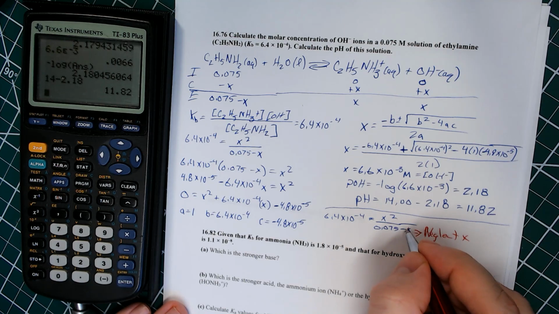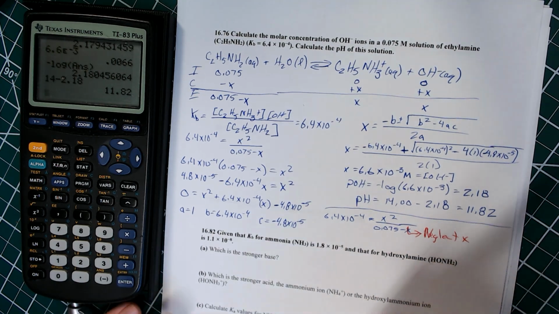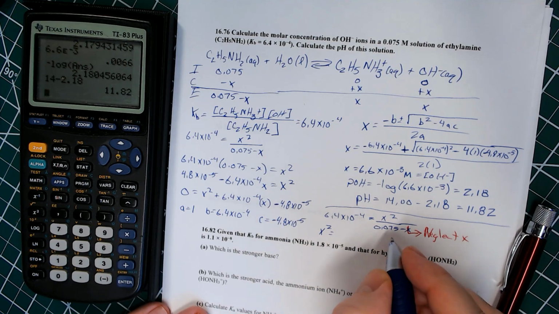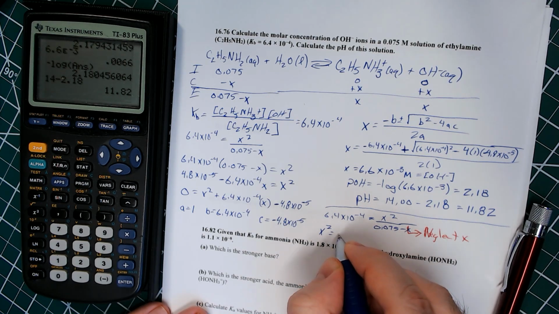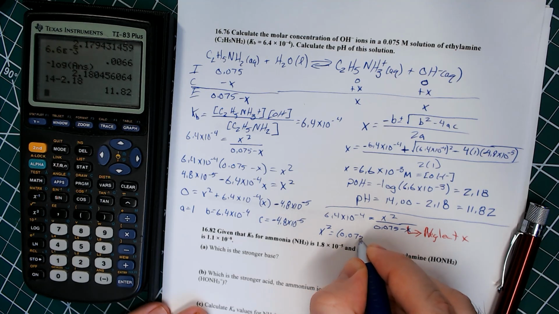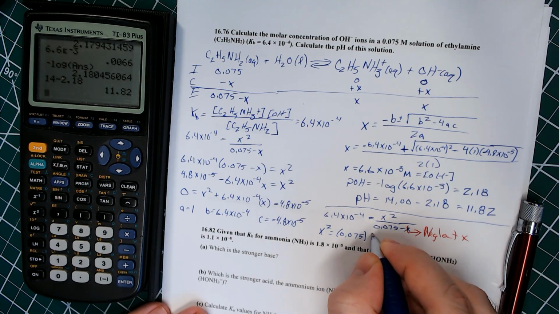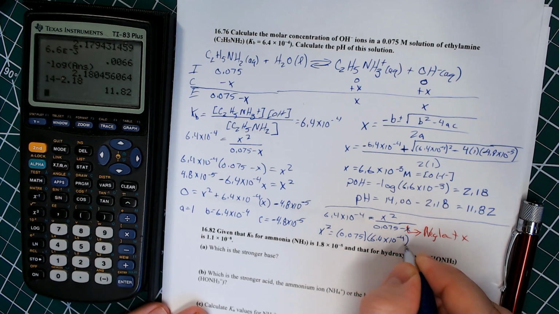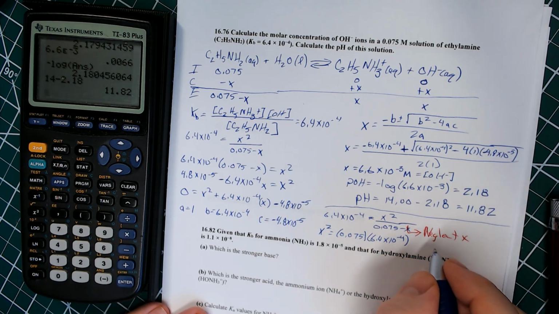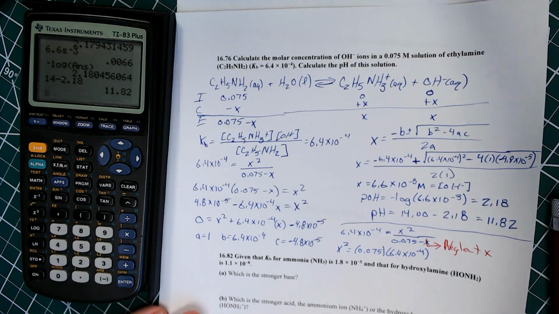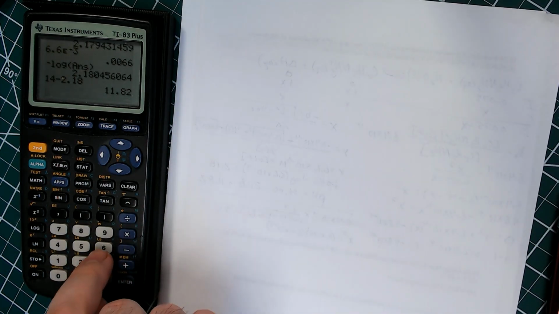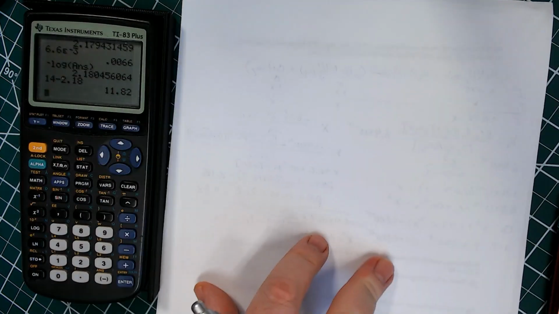If we neglect that x, then we'll get x squared is equal to 0.075 times 6.4 times 10 to the negative 4. That gives us a value of, what would that be? 4.8 times 10 to the negative 5.